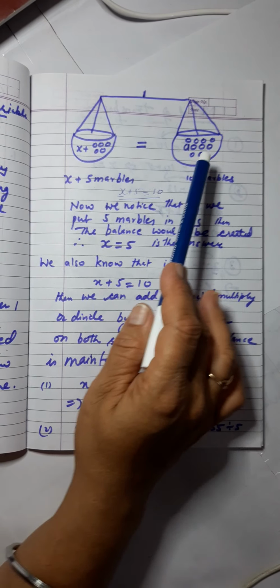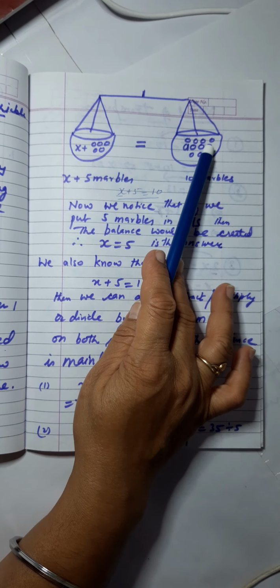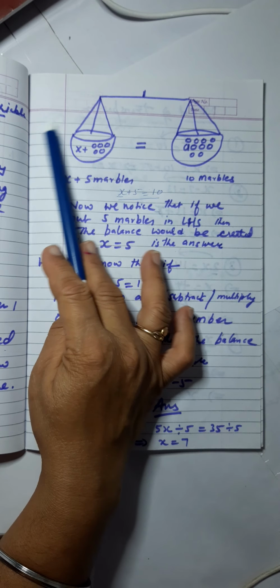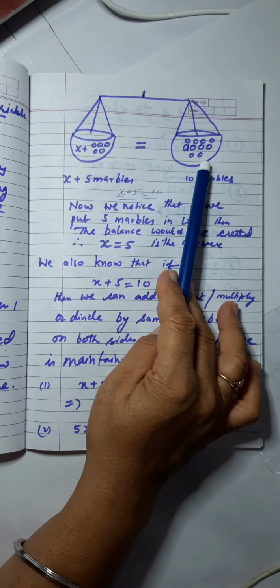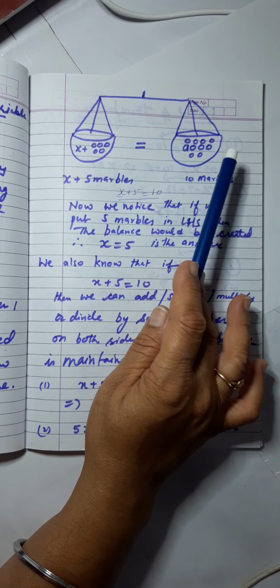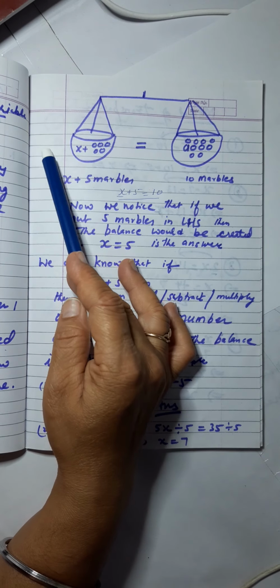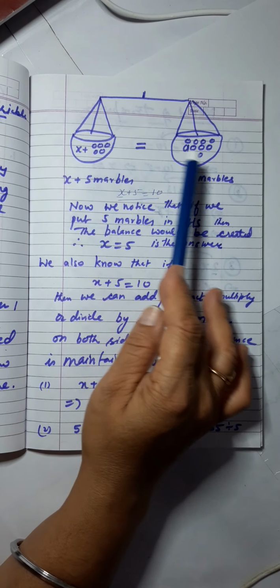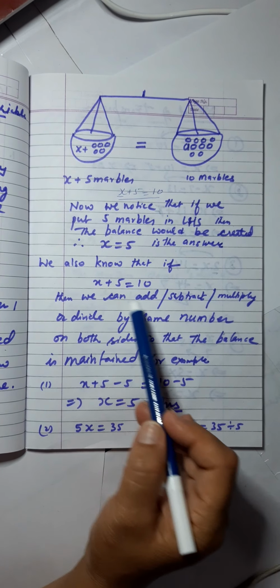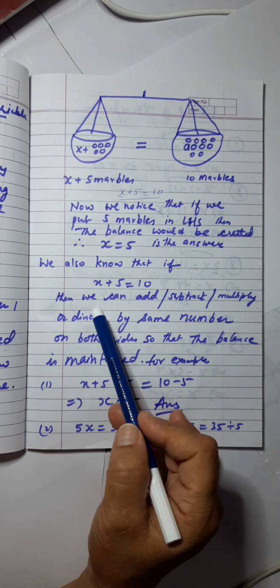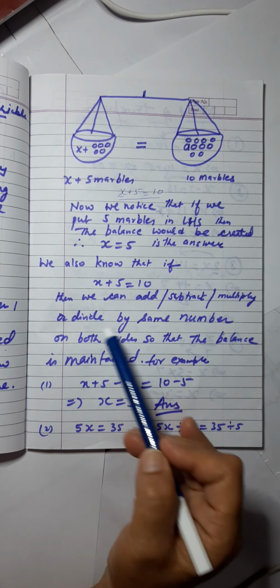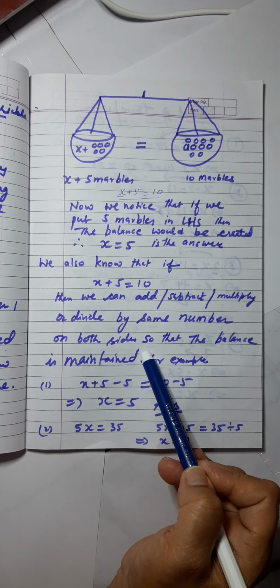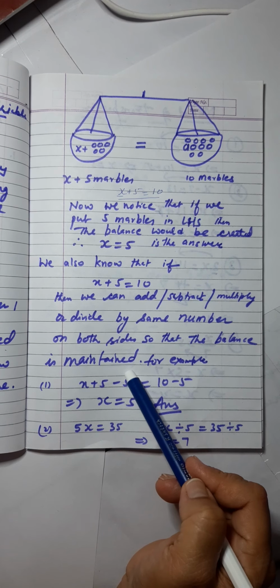If I have to pick out 5 marbles from here, then I have to pick out 5 from here also. 10 were here, 10 were here, balance is there, right? If I take out 5 marbles from here, I need to pick out 5 from here so that the balance remains. So mathematically we can say that we can add, subtract, multiply or divide by the same number on both sides so that the balance is maintained.